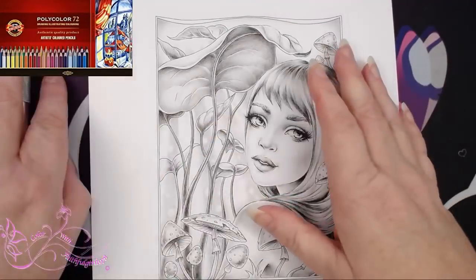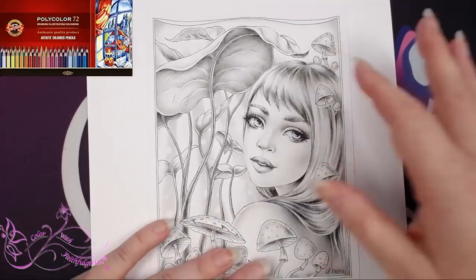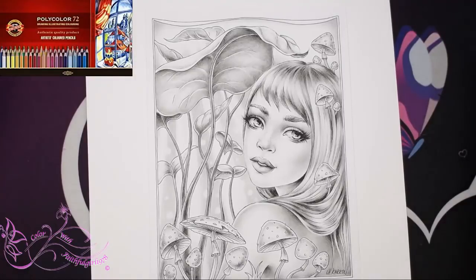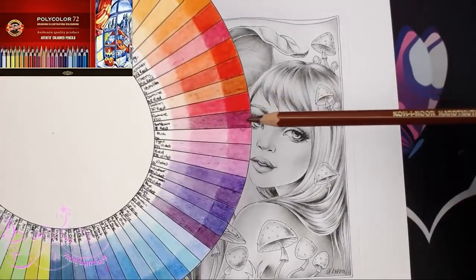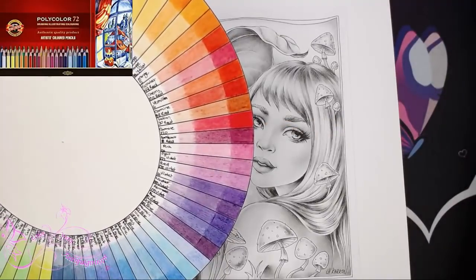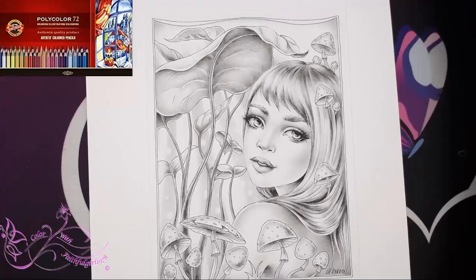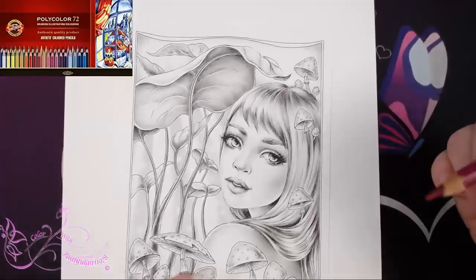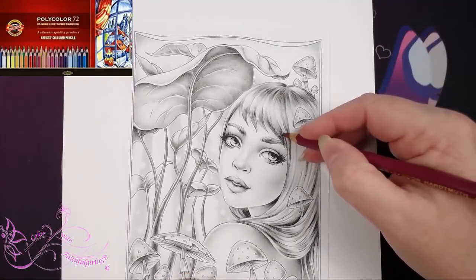Okay, so I haven't got a lot of color choice, but I'm going to start with Bordeaux Red. I really like it. It's like a purpley, I think it's like a red violet. Alright, let's give this a go, hey? I'm going to use this as a shadow color.